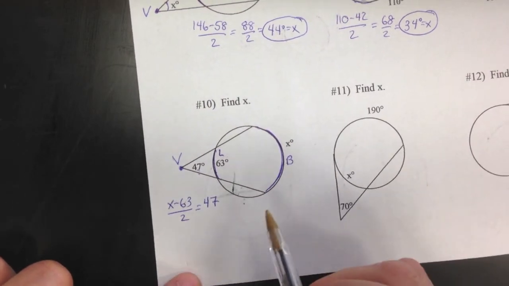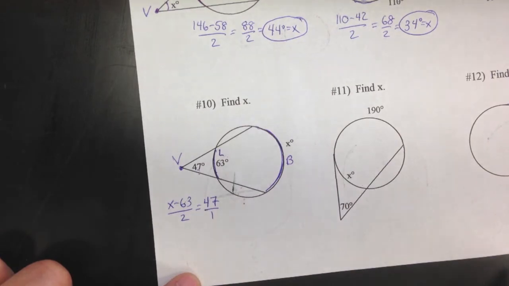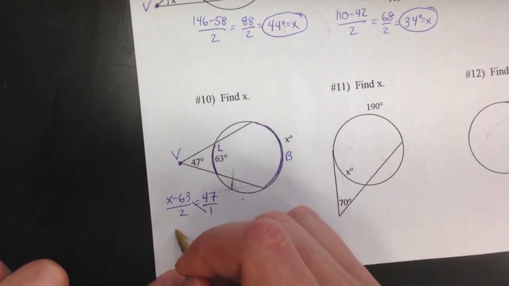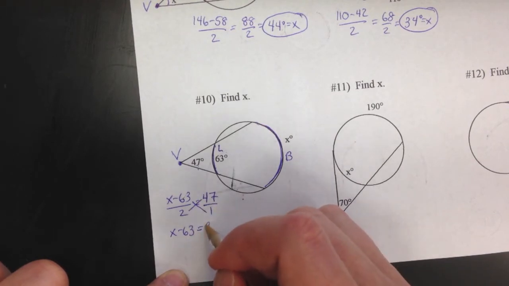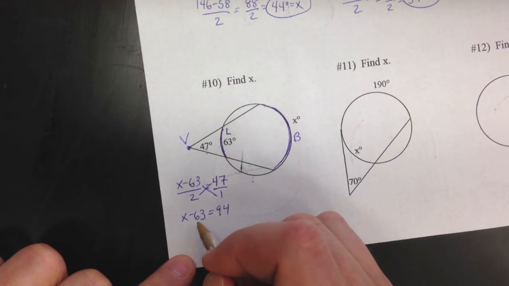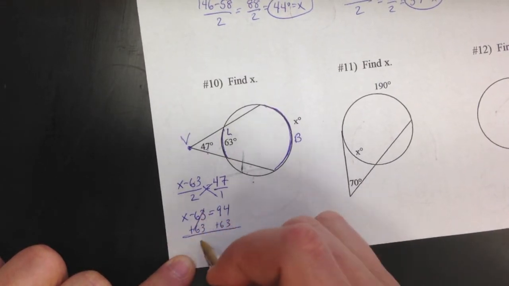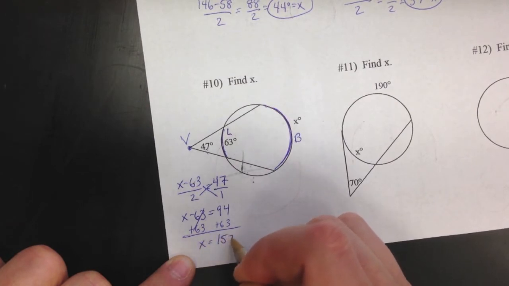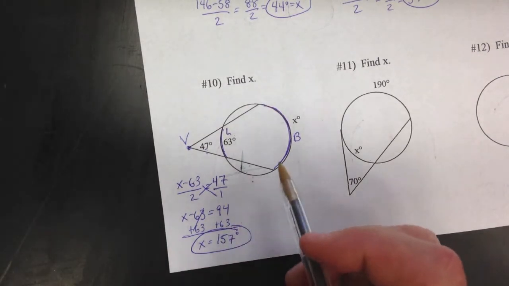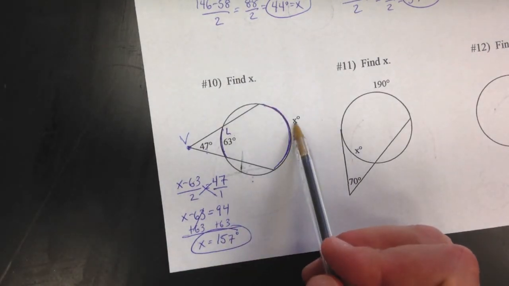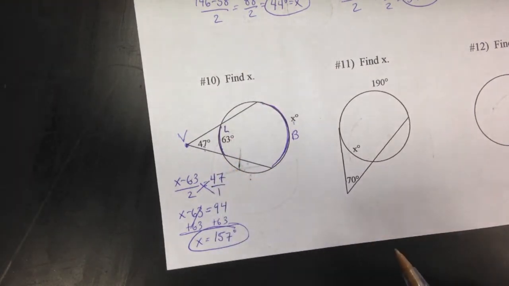Well, this is kind of like what we did at the top of the page. To solve this, let's put this over 1 and cross multiply. So 1 times x minus 63 is x minus 63 equals 2 times 47 is 94. To solve this, we got to move the negative 63. We're going to add it. And what we get, x equals 157. That's it. That's your answer. So the arc measures 157. You can check it. You can do 157 minus 63 all over 2, and you'll get 47.